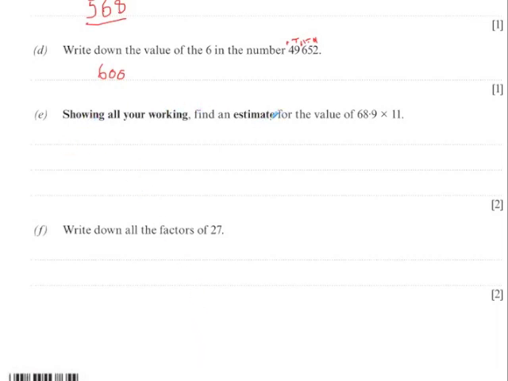Showing all your working, find an estimate for the value of 68.9 times 11. Now, several ways of doing that. I want to show you that actually calculating this accurately is very easy. For instance, we can say now 10 times 68.9 is simply, by moving the decimal point when you multiply by 10, 689.